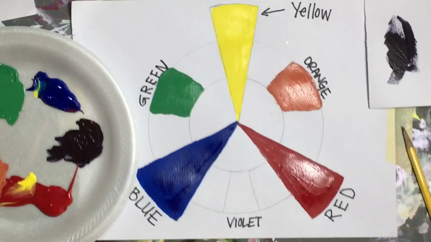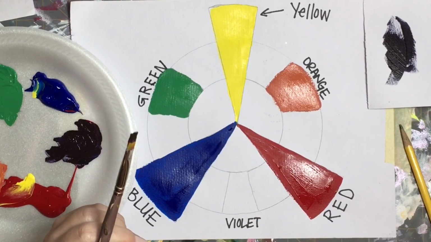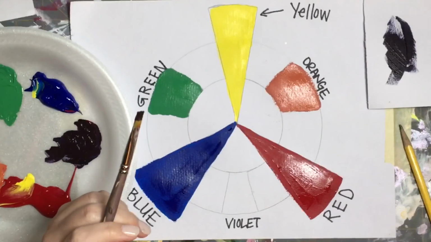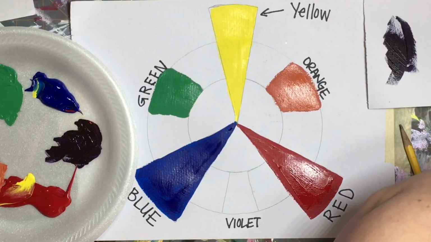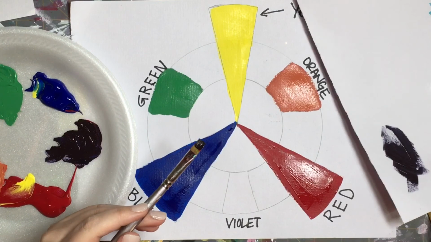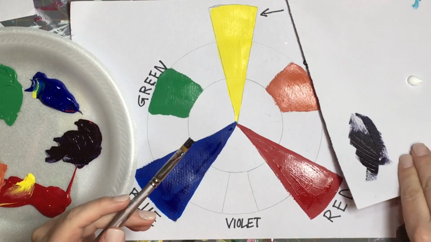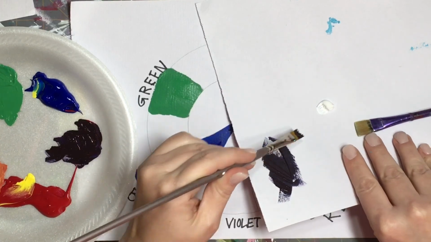In one way, violet can just be so darn dark, and so one way I test violet to see if I've got the right ratio. Whoops, I just got a bunch of paint on me from another brush that was sitting there. So one of the ways that I test violet is to mix in some white.